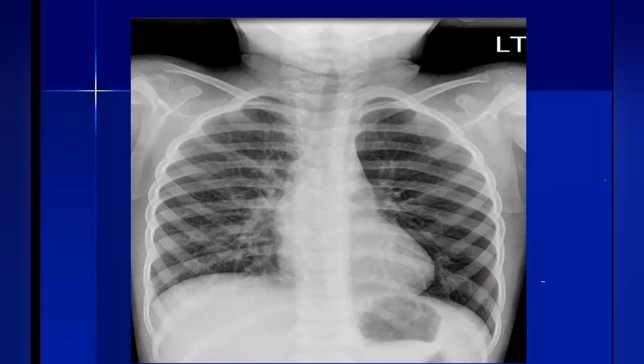Next, I advise an expiration and inspiration view to confirm. Thanks. Excellent. But this is a child. How do you ask him to hold or take an expiratory view? Sir, a lateral decubitus view. Okay.